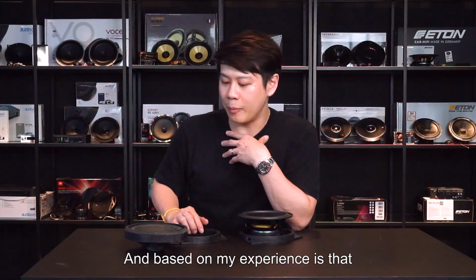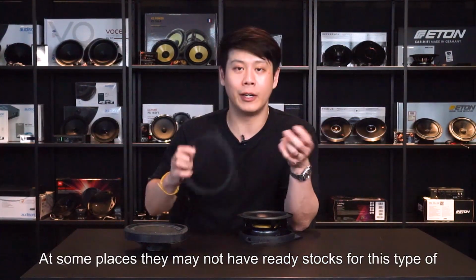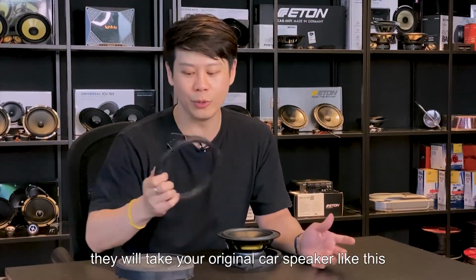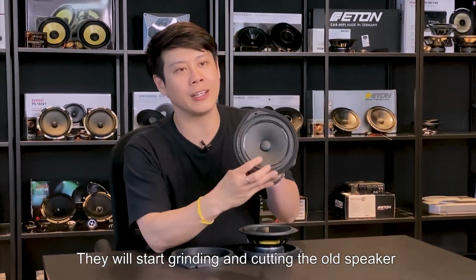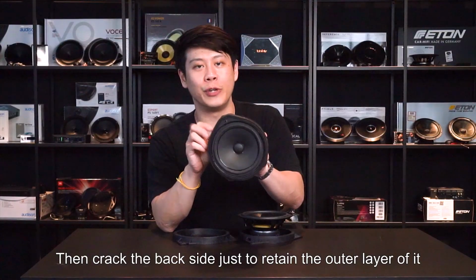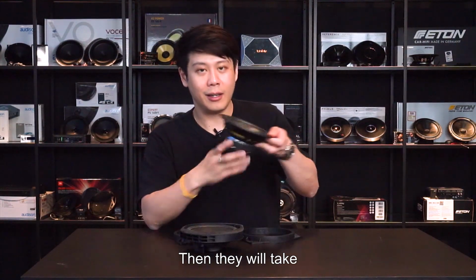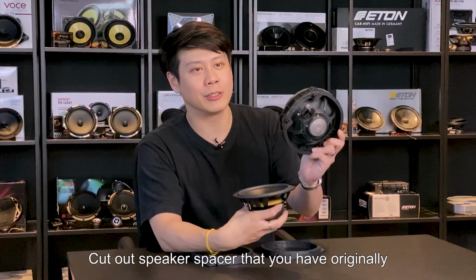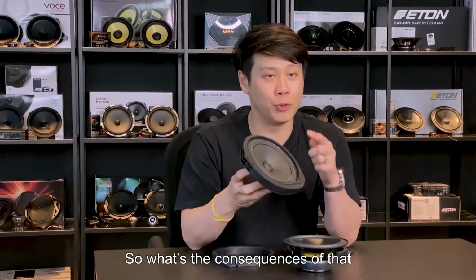And what I've seen in my experience is that at some places they may not have a ready stock for this type of speaker spacers or casing. What they would do is they would take your original car speaker like this and they start grinding and cutting out the old speakers over here. And they crack the whole back behind just to retain the outer layer of it. And then they would take your aftermarket speaker and fit it into this cut out speaker space that you have originally. So what will happen if you do that?